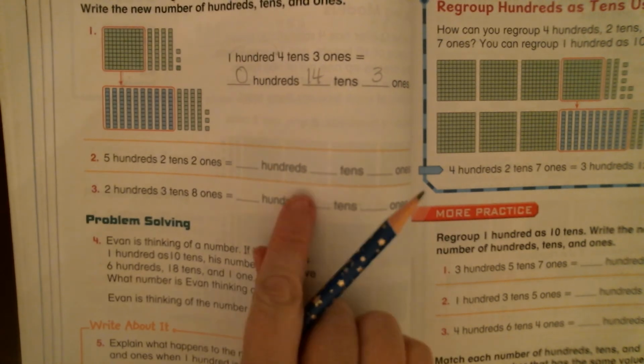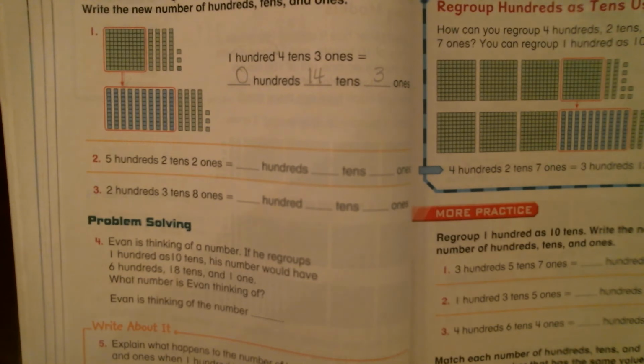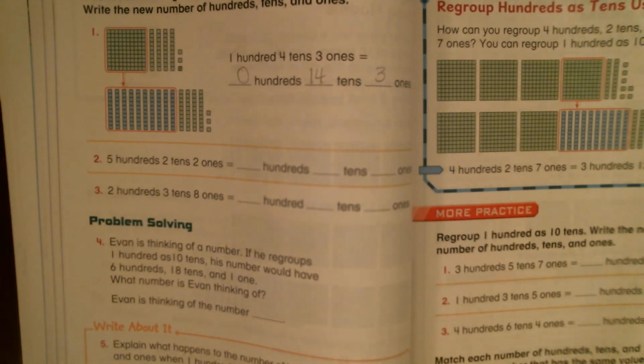All right, so let's do number 2 together. All right, we can do it with the paper. Sorry guys, Miss McClellan dropped her eraser, so I'm going to have to use my hand. It fell on the floor.